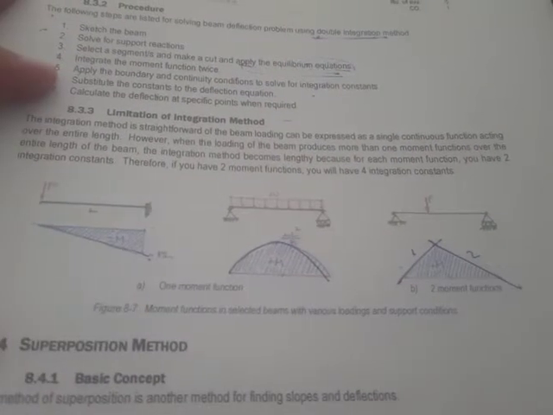Although it is useful, and it is a fundamental or general method for solving deflection problems, the mathematics becomes complicated when we have more than one moment function along the beam length.